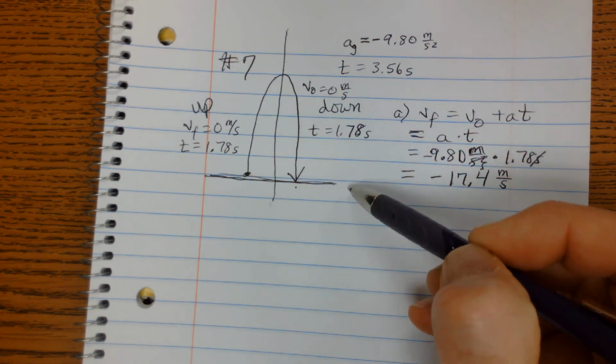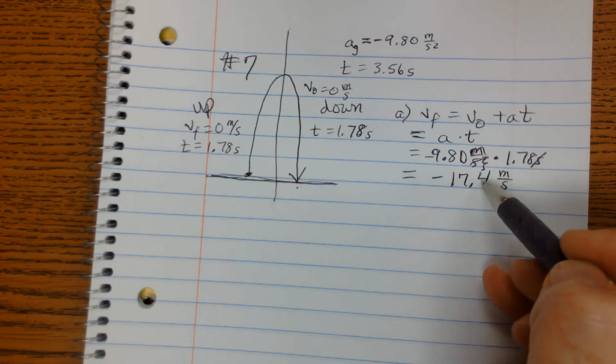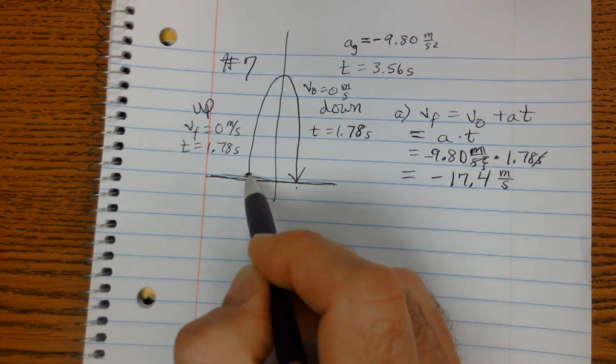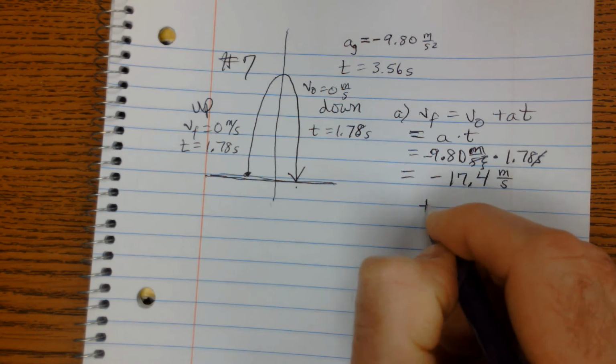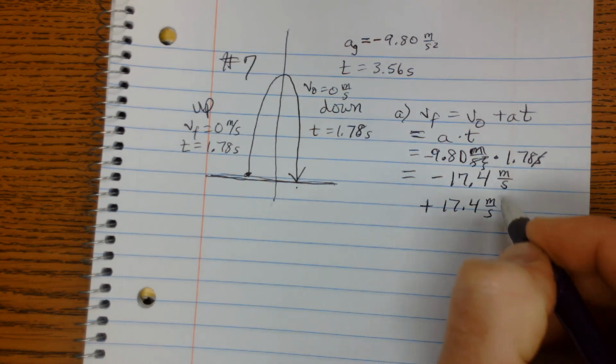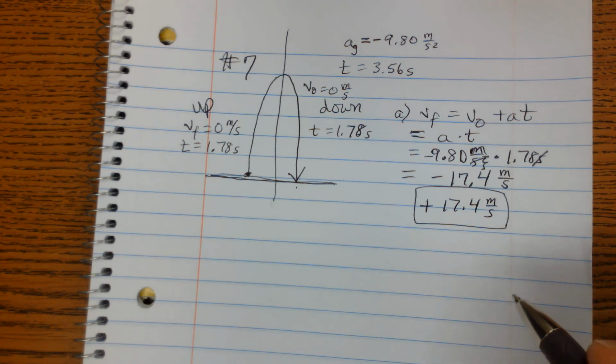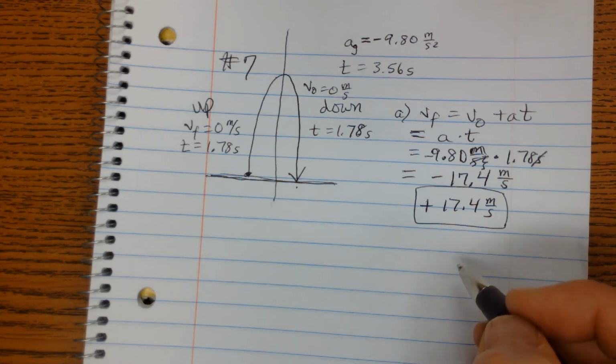Because we're doing the down calculation, this is a negative velocity, but we need to remember that we're just using this number to figure out what that one is on the way up. So our answer is a positive 17.4 meters per second. Now, I did not do significant digits with that problem, but that's one way that you can solve it. And then the next part is, how high did it rise?